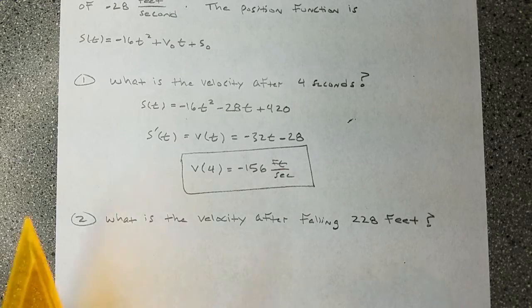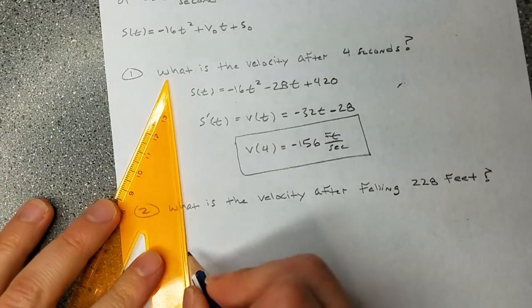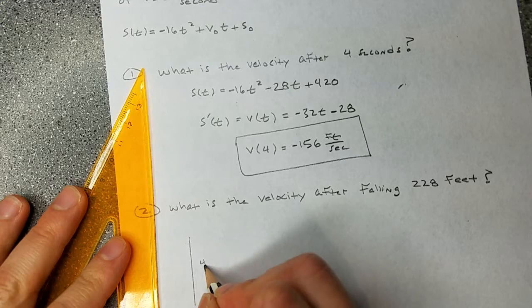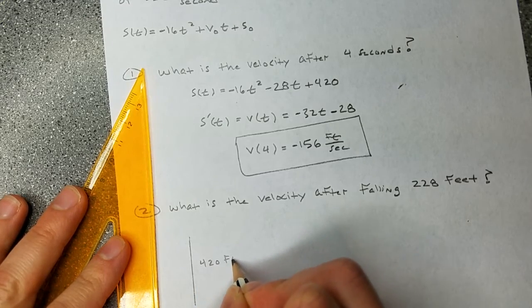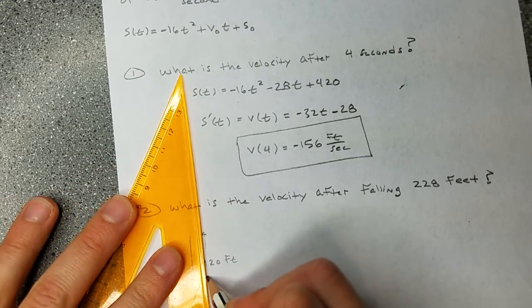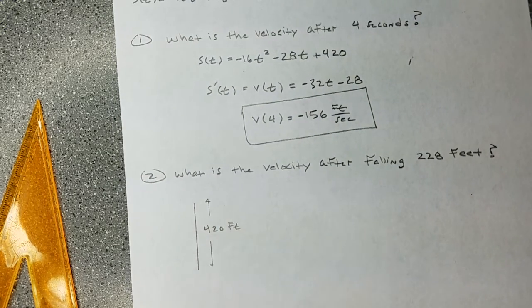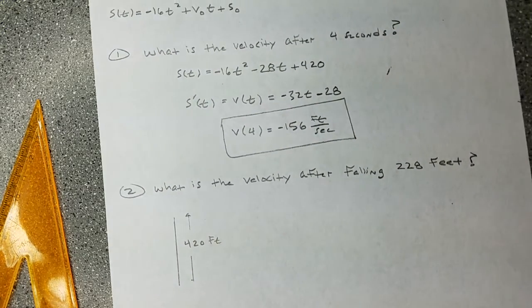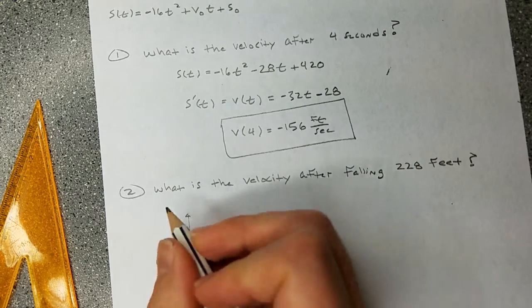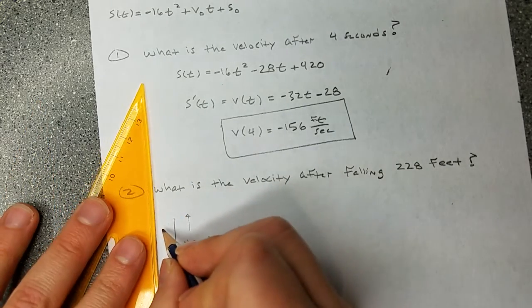So let's do some thinking like this. Let's say, well, I got this building and it's 420 feet. Okay? All right. And you throw the thing towards the ground from 420 feet above the ground. And then I say, okay, so it falls 220 feet.